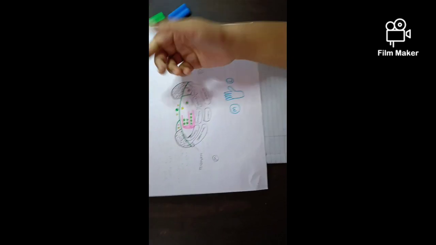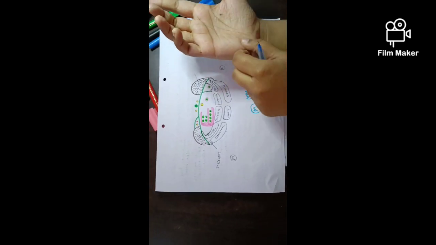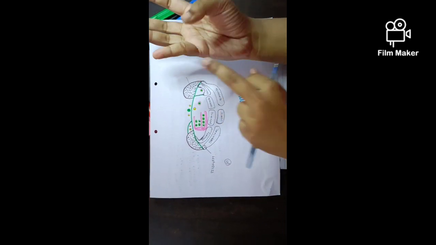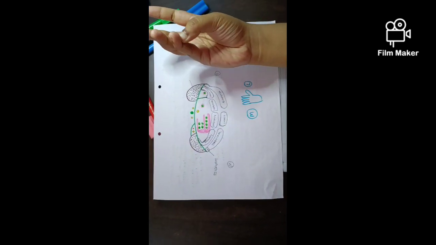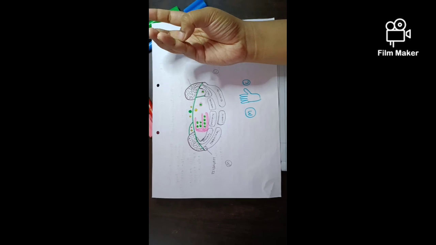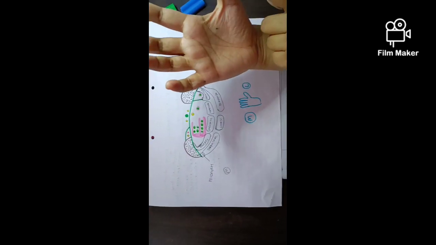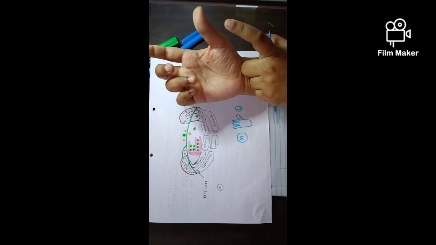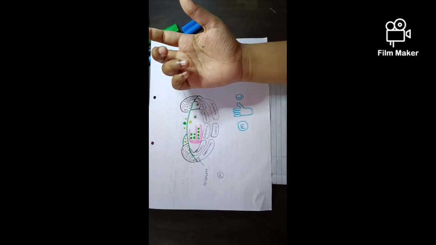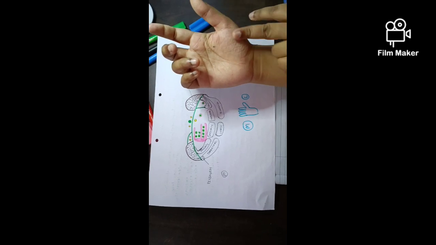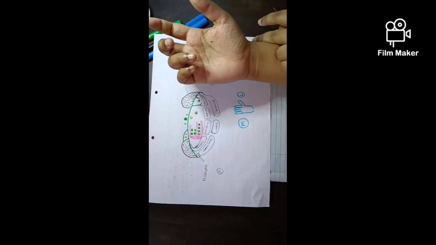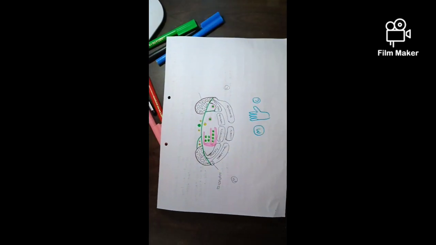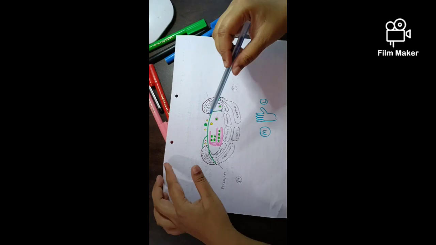See, these are the thenar muscles and these are the hypothenar muscles. Hypothenar muscles are the muscles which get inserted on the digiti minimi, that is the little finger, and the muscles that get inserted on the pollicis, that is the thumb, are the thenar muscles. So we understood the anatomical location of these structures.